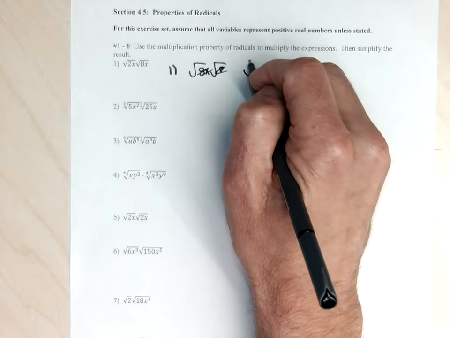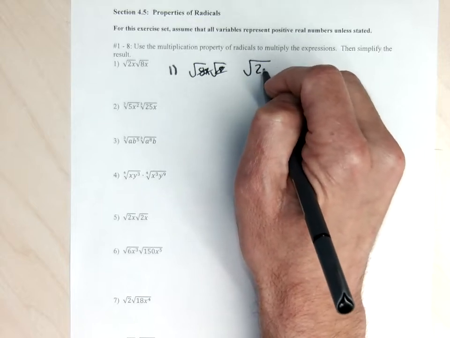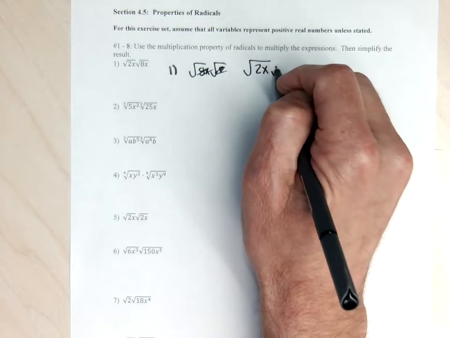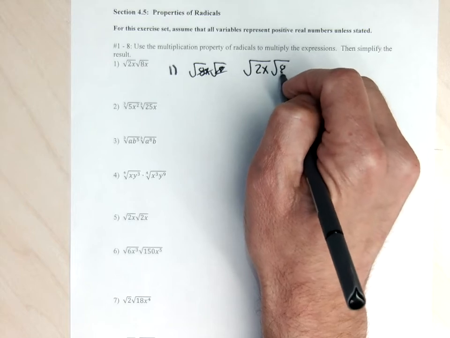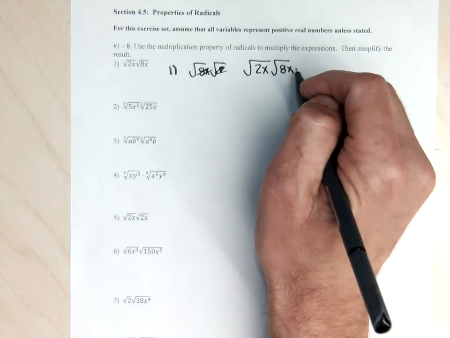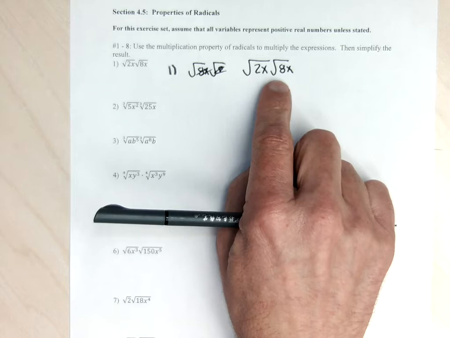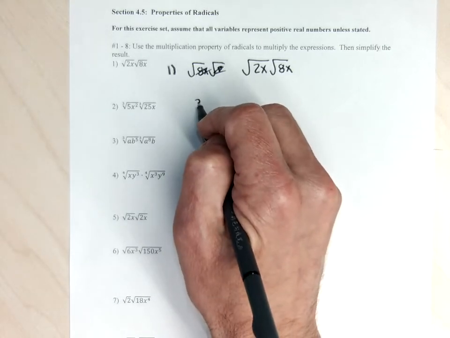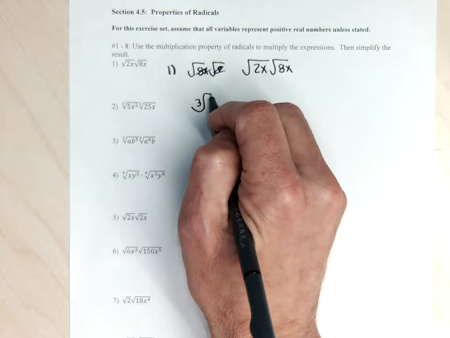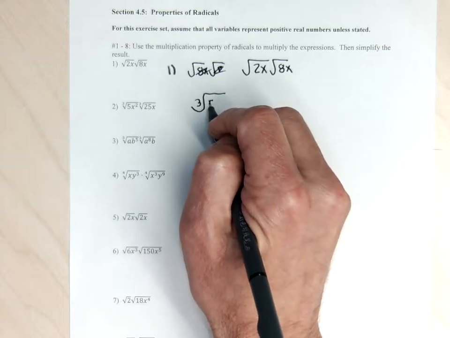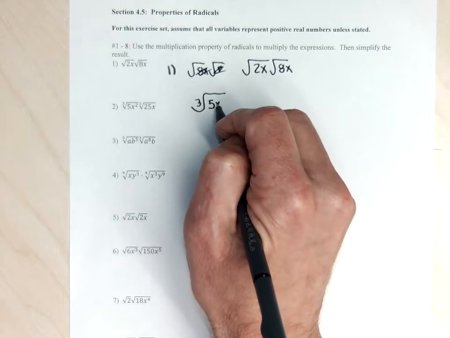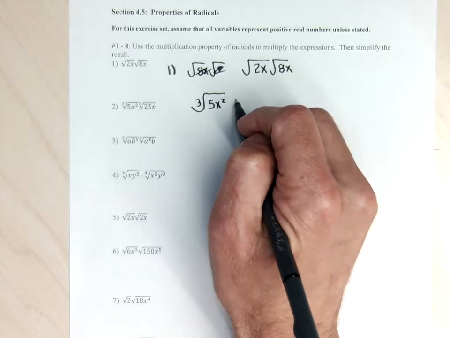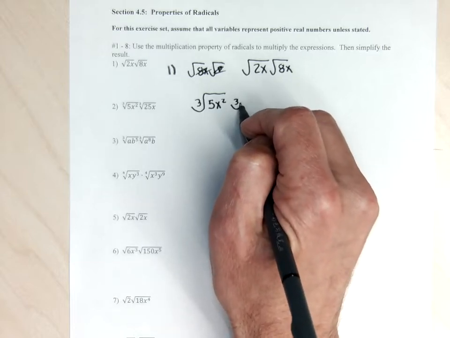Problem 1 wants me to multiply the square root of 2x by the square root of 8x. When we're dealing with radicals, if the indices are the same, you can multiply the radicals directly by just multiplying the radicands together. So when I multiply two cube roots, I'm going to get another cube root.